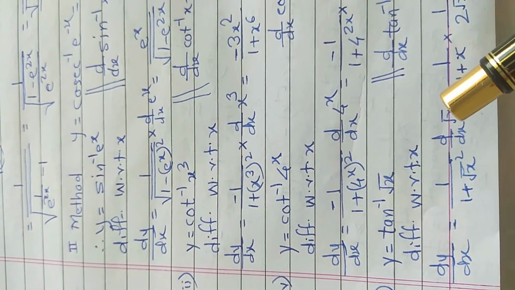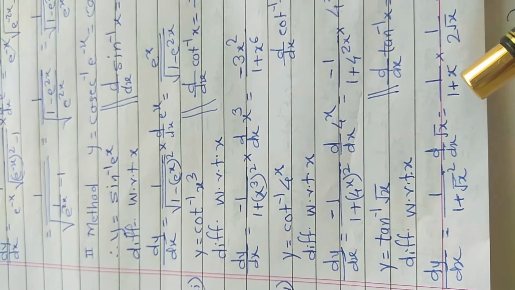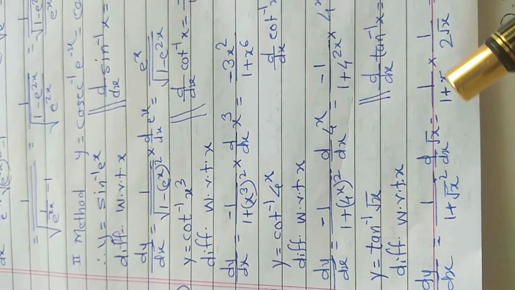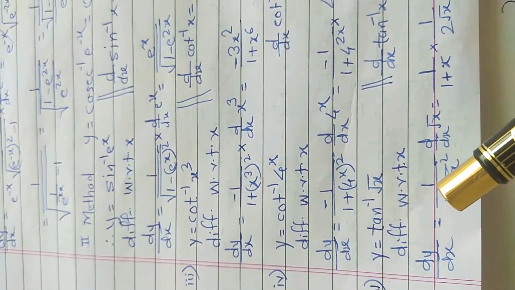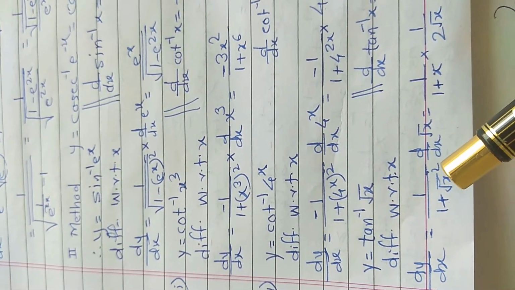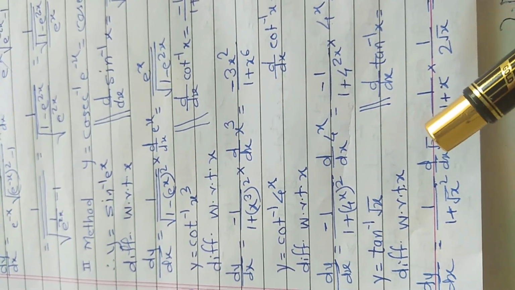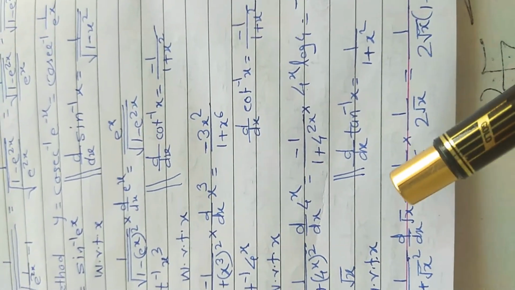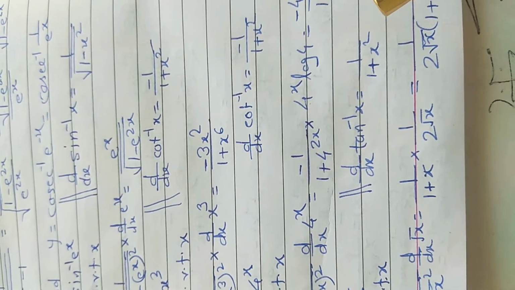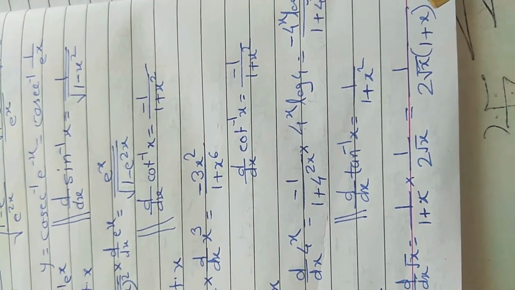Derivative of that inner function, derivative of root x: 1 upon 1 plus square of this root x, which will be x, and derivative of root x will give you 1 upon 2 root x. So in the numerator 1 ones are 1, in the denominator 2 root x into bracket 1 plus x.